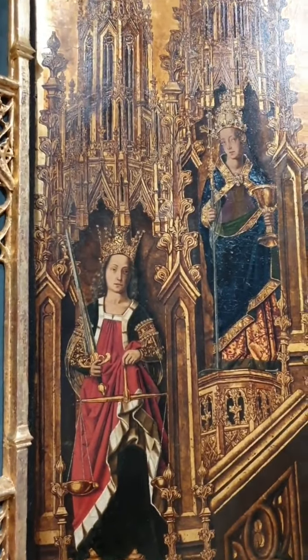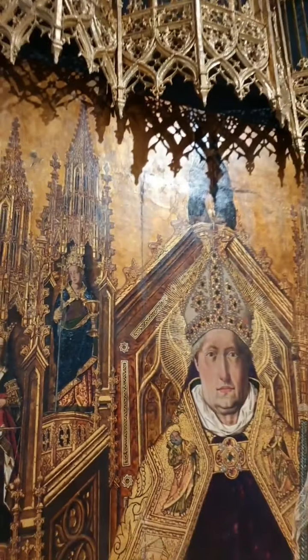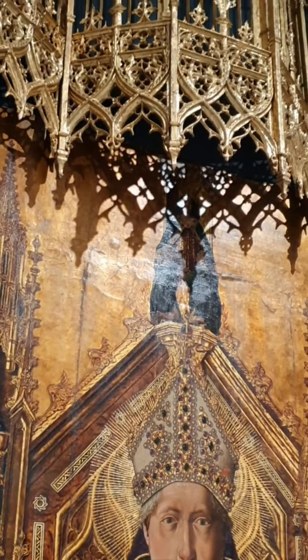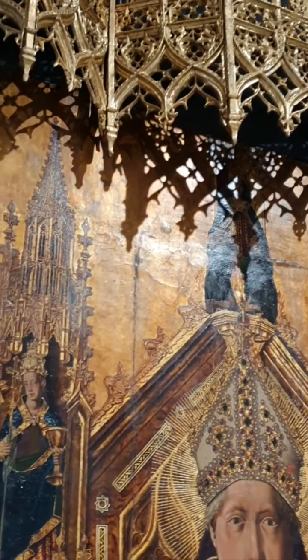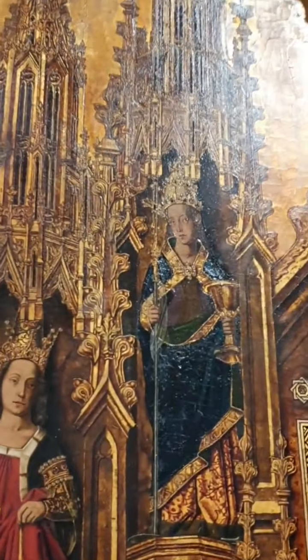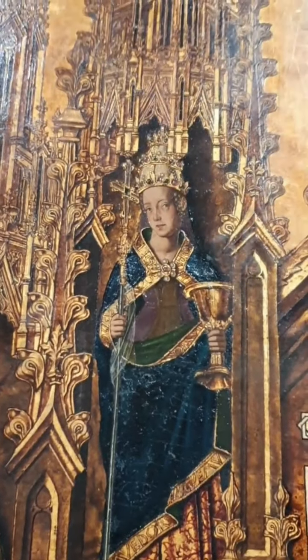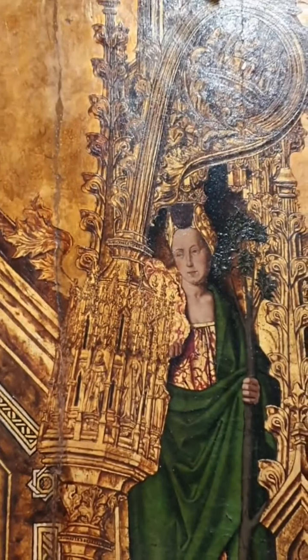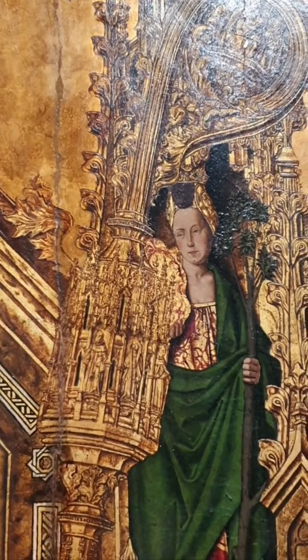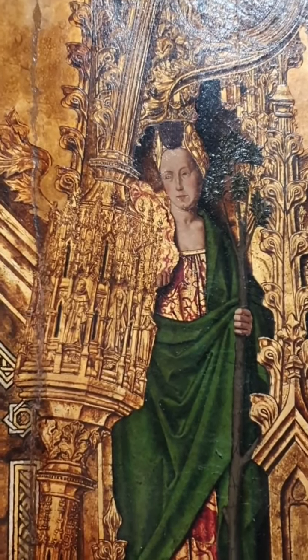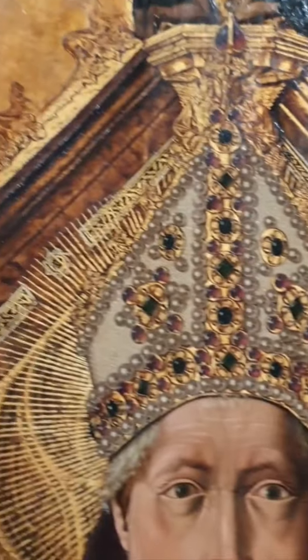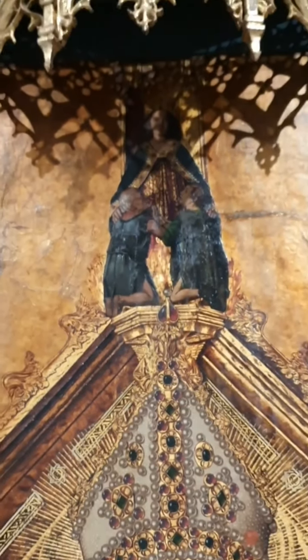And at the top, I'm not sure if we'll see it very well because of the glare here, but at the top we have charity. And then we have here faith and hope. And these 3 are the theological virtues. Now, charity has a unique iconography here because normally she's depicted as a woman with children resting around her or playing around her or in her lap.